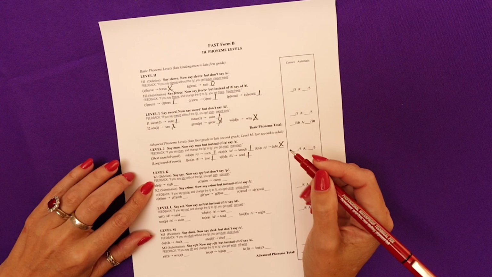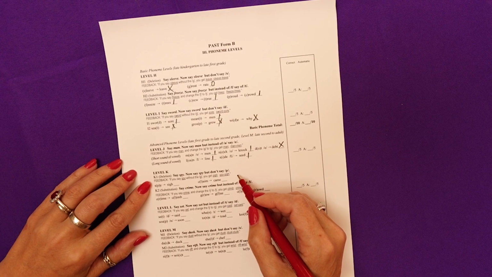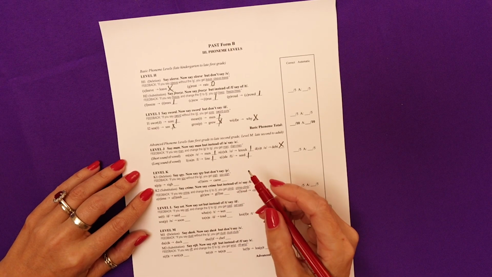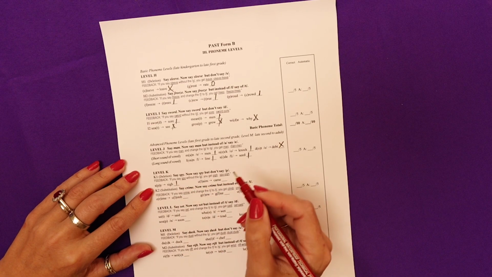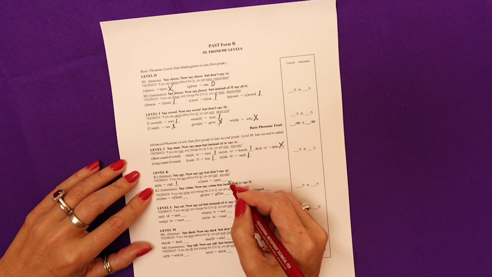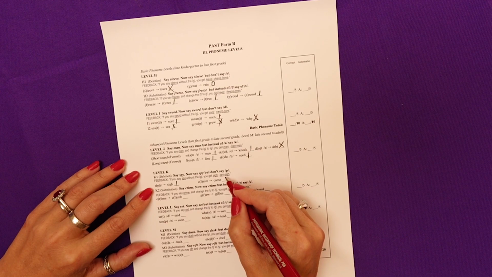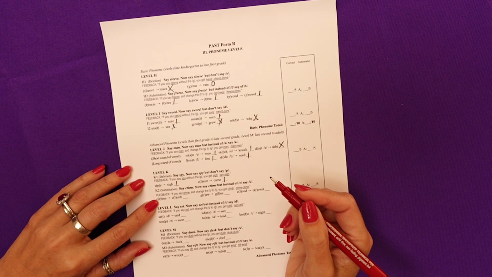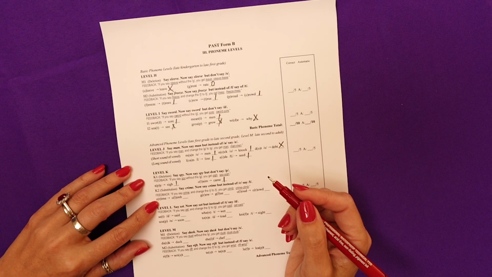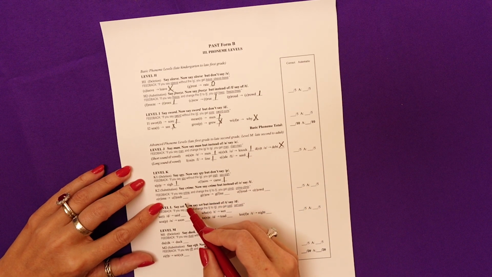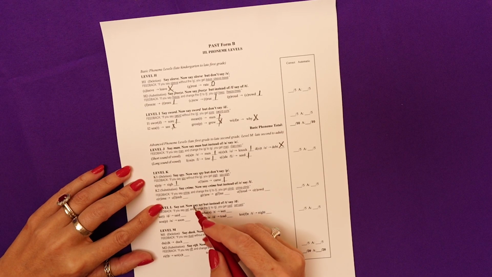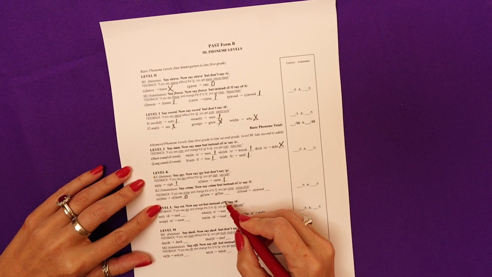Seed. Say spy. Spy. Now say spy, but don't say p. Sigh. Say claim. Claim. Now say claim, but don't say l. Came. Say crime. Crime. Now say crime, but instead of r, say l. Lane. If you say crime and change the r to l, you get climb. Crime, climb.